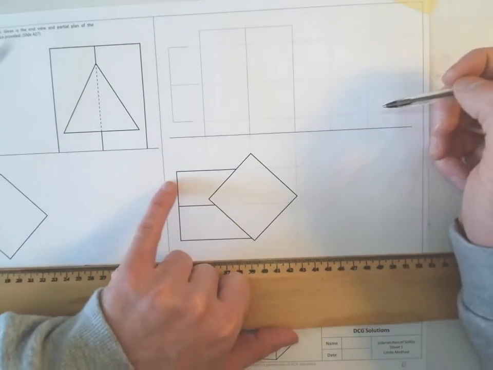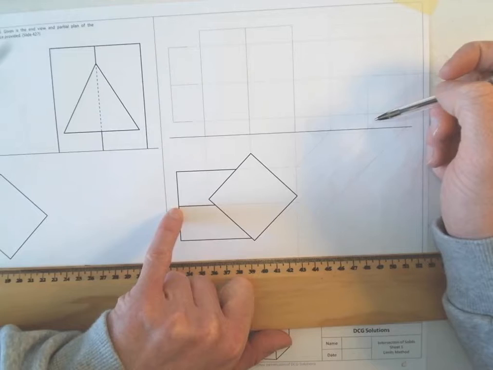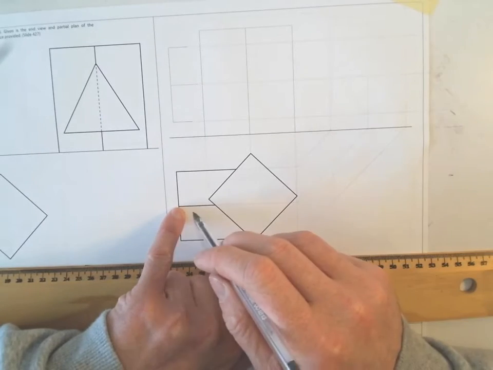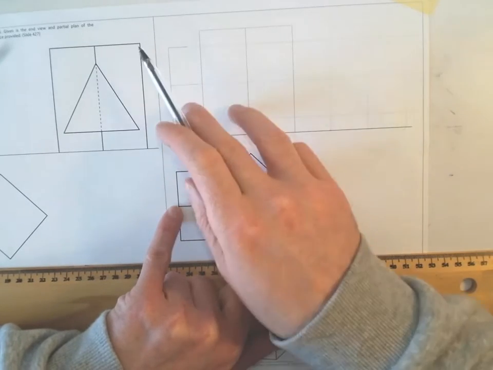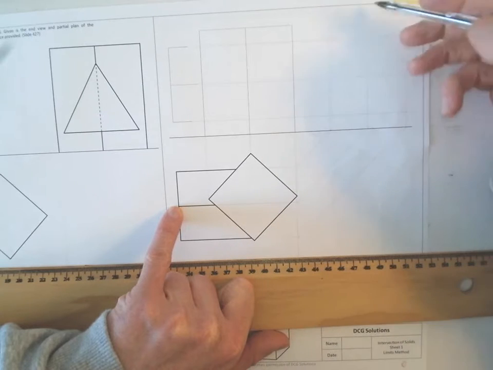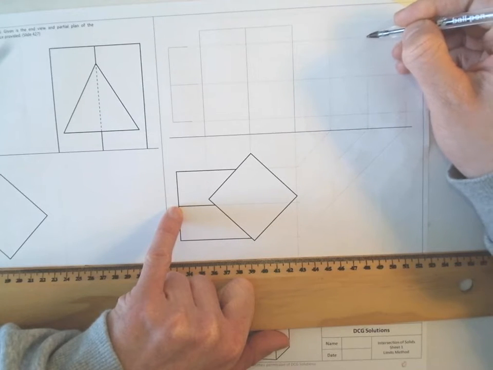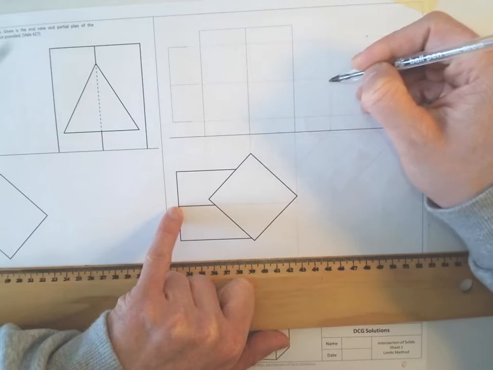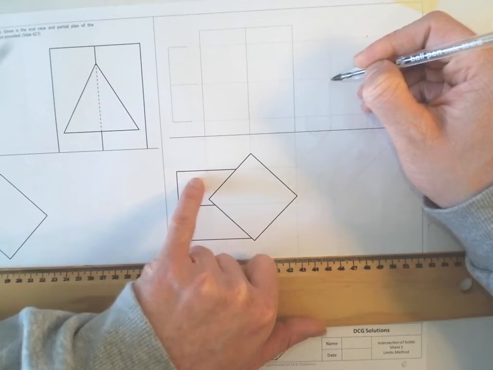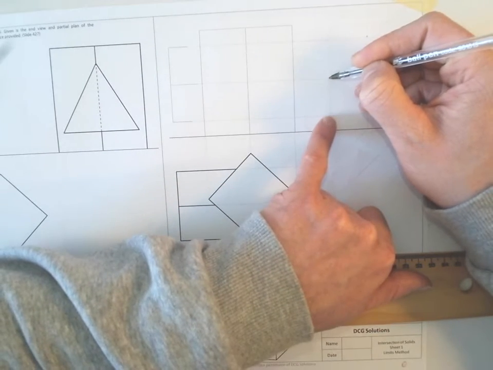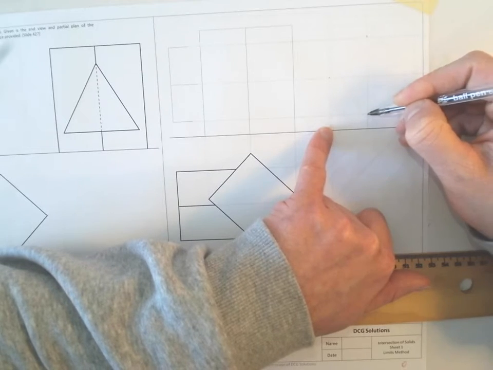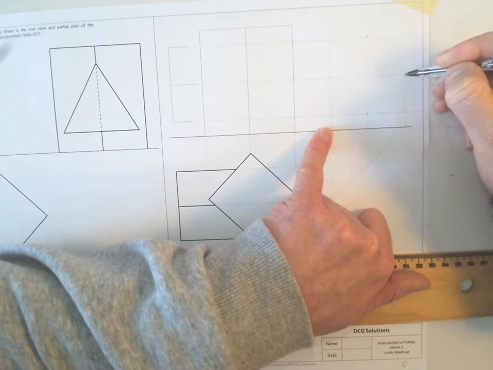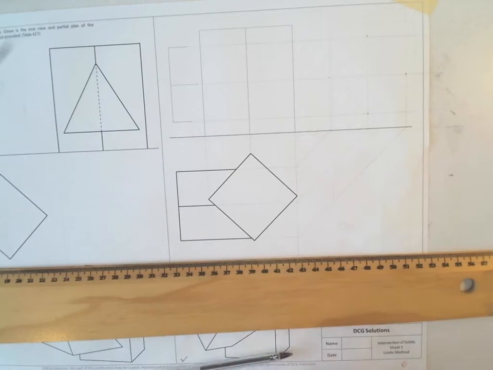So now we have our points. Looking down on plan, that will be my top, which will be here. So follow it over, up, that will be there. We'll have a point there, follow it over, there, and there. So I can heavy that in.